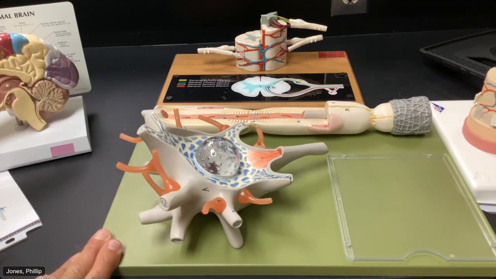All right, I think that's enough for today. I will probably make another one tomorrow on the diencephalon or the limbic system.